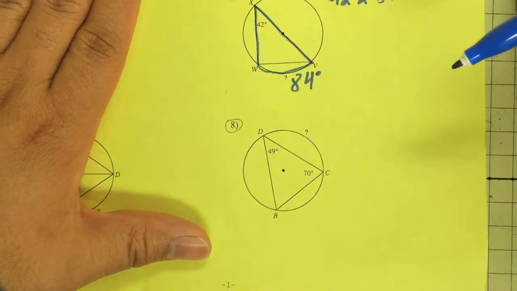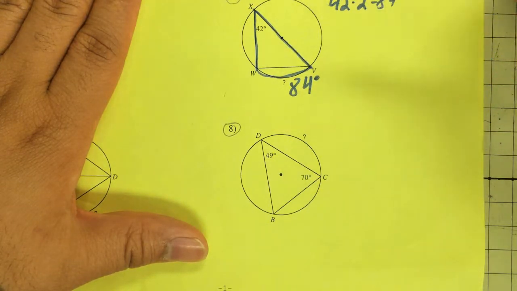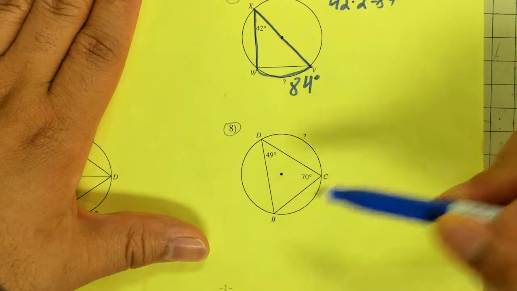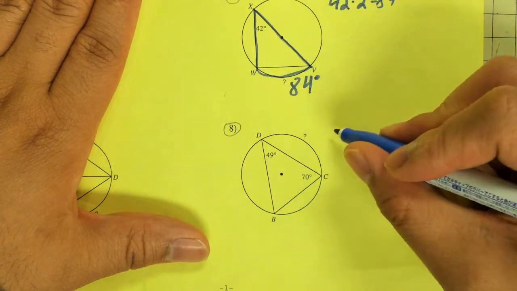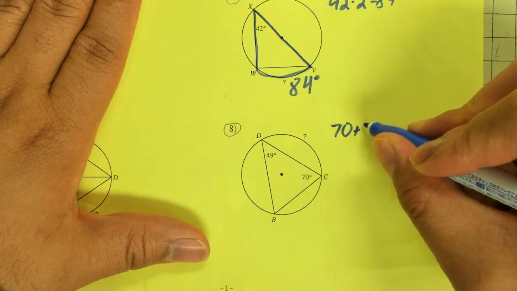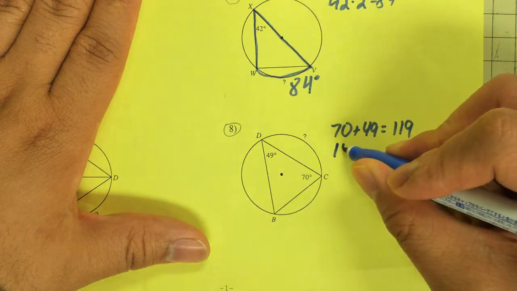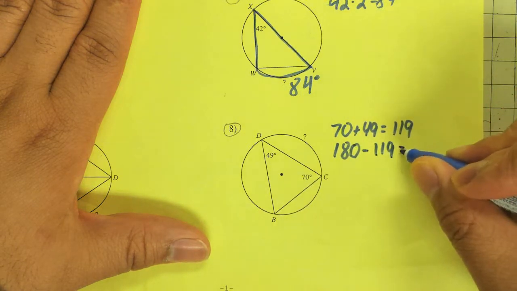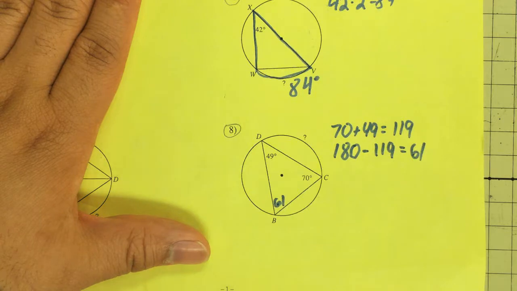Over here, we will also start throwing in polygons inside circles. So let's take a look at this. All three angles of a triangle add up to 180. So we can find this missing angle first. To do that, we can do 70 plus 49. That's 119. Subtract from 180 because all three angles of a triangle add up to 180 degrees. So this tells me this inscribed angle is 61 degrees.